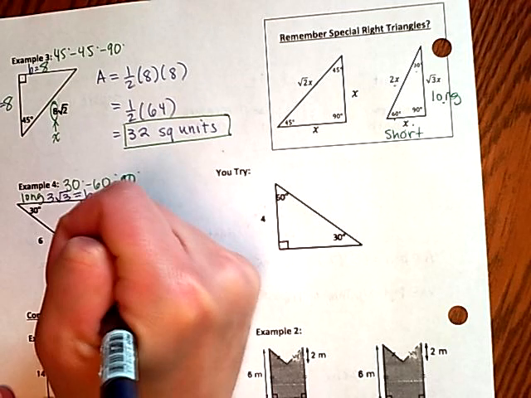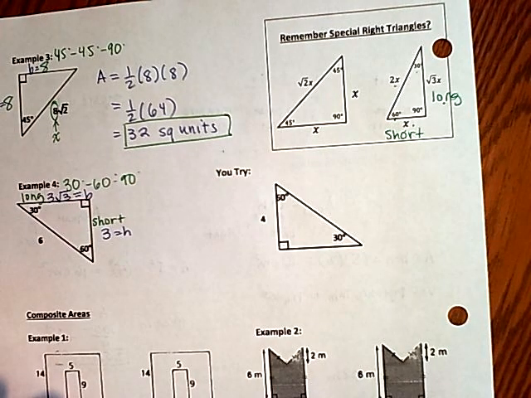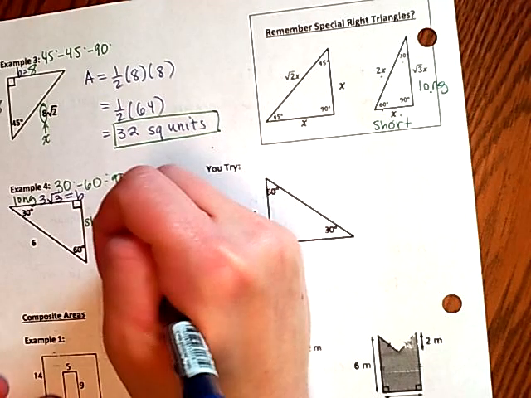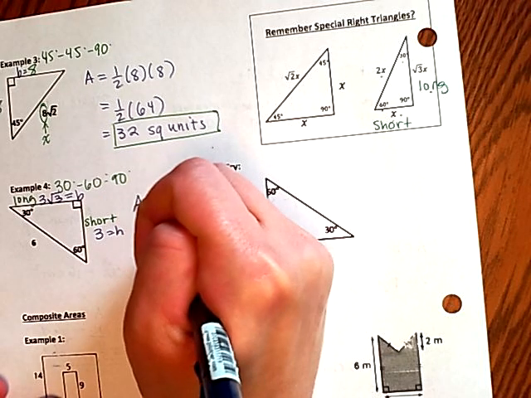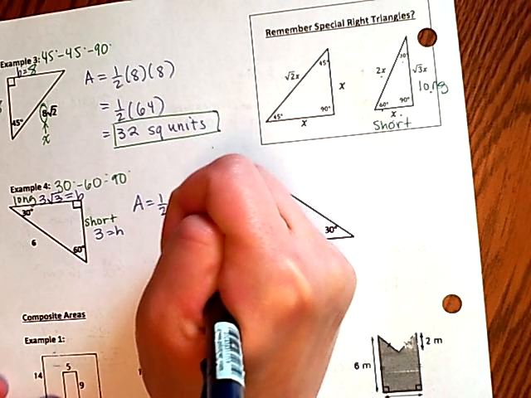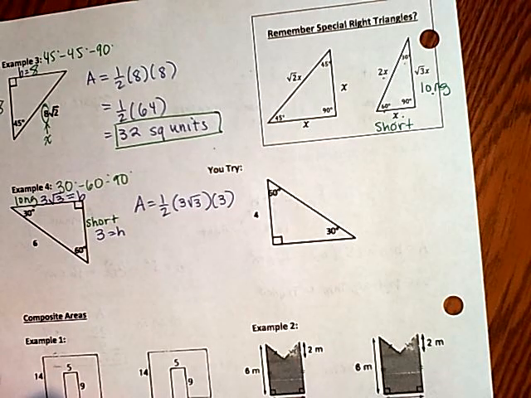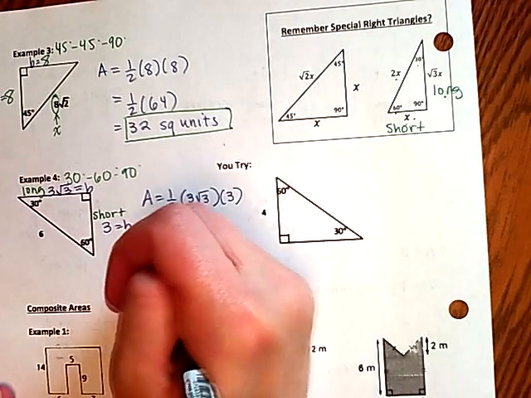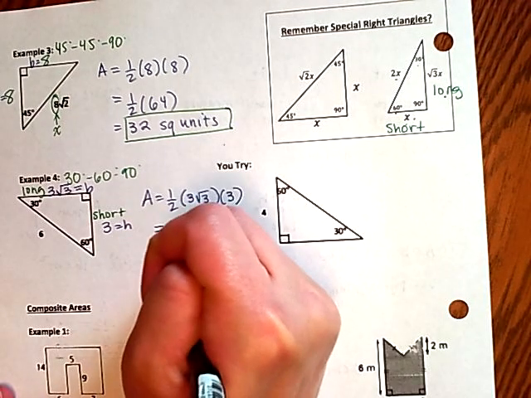So now there's another you-try problem for you to try. So remember, take a look at the 2 different special right triangle relationships and decide which one is going on here, and then see if you can use it to get the missing length that you need in order to find the area. So you can pause the video and press play when you are ready.